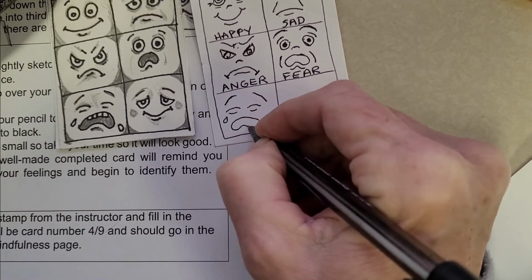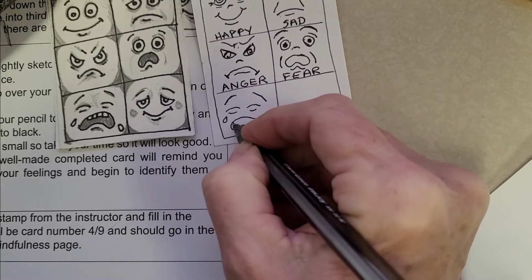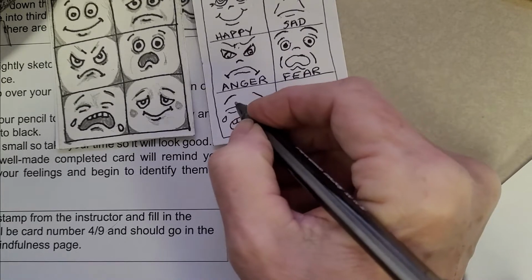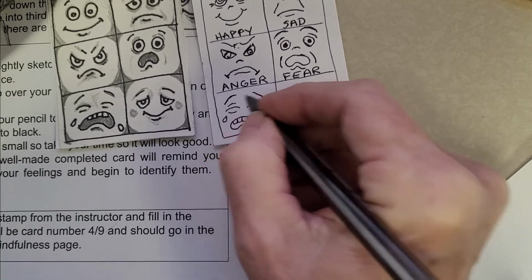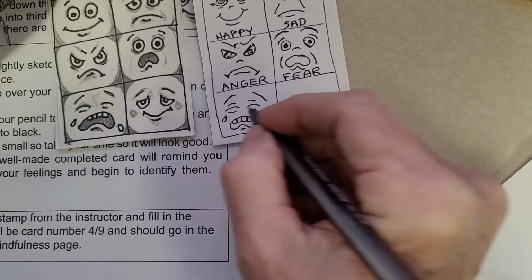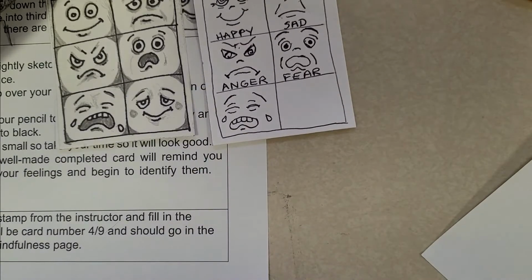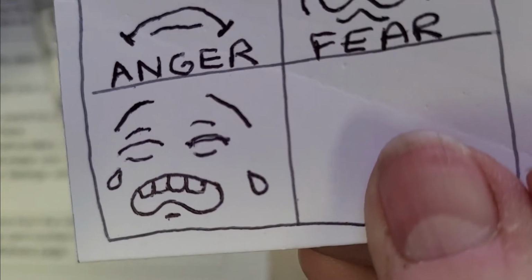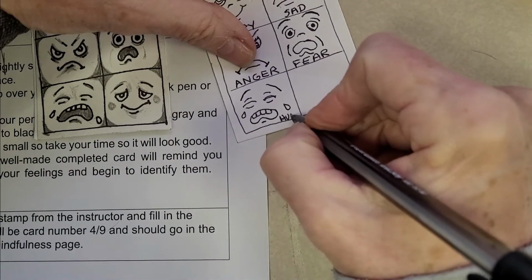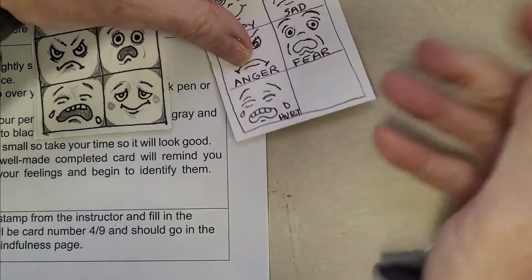Right? We all cry sometimes. And we're going to cry out loud, because we are hurt. And it is a very good thing to cry when you are hurt, because it helps release that energy, to express your feelings. So that is how we're going to draw hurt. Ooh, and I don't have much room down here. So I'm going to write it right here.